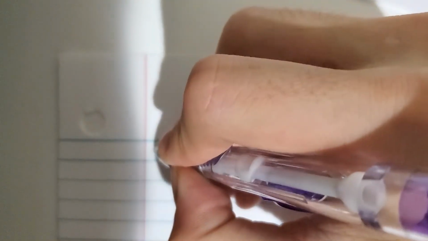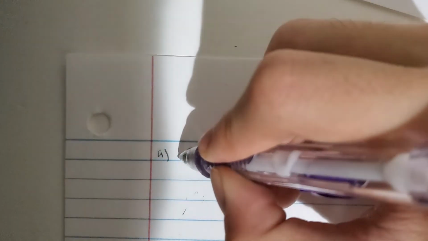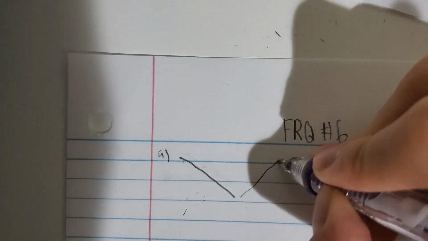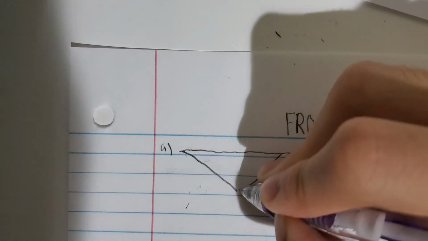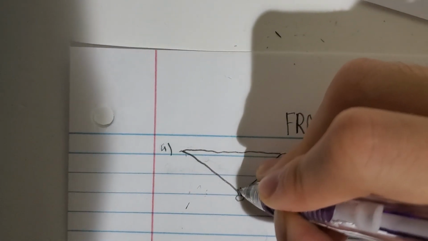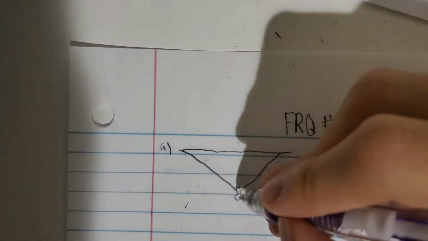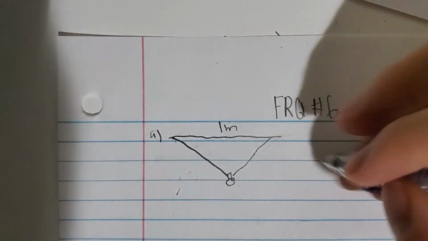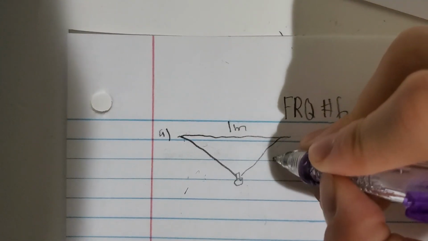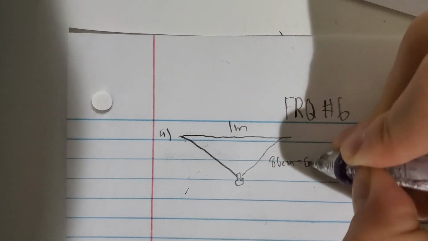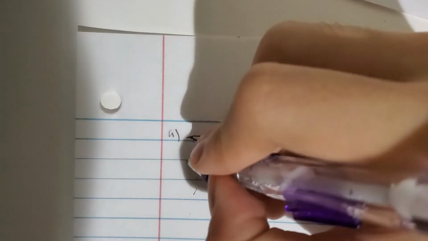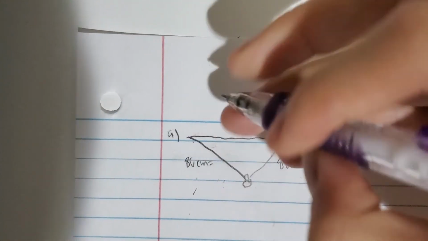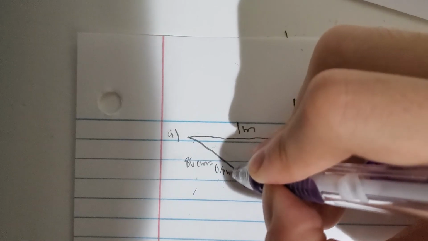So first off, I'm going to draw a diagram of the problem. So here's our two wires. So here's the light fixture. They are 1 meter apart as the problem said, and the length of them is 80 centimeters, which is 0.8 meters.